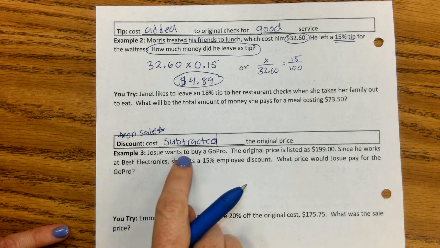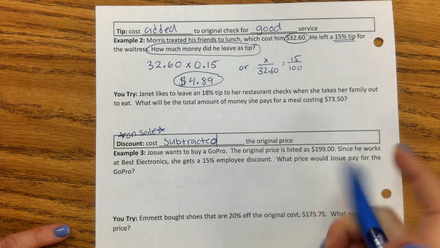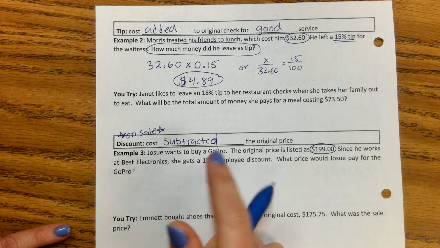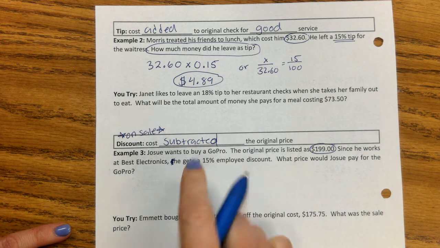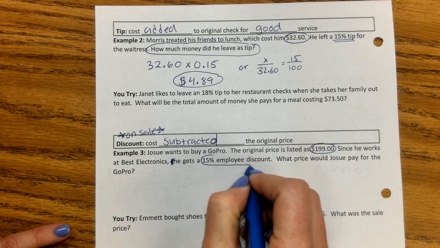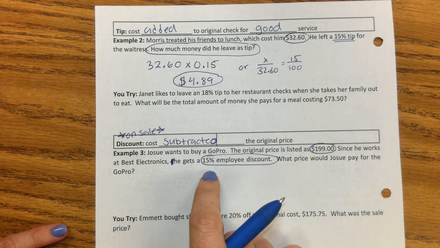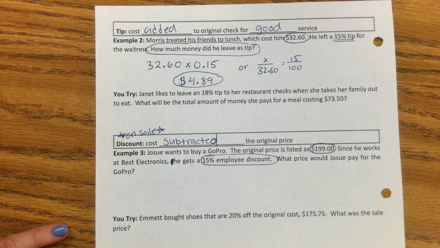Josue wants to buy a GoPro. The original price is listed as $199. Since he works at Best Electronics, he gets a 15% employee discount. So he is saving 15%. What price would Josue pay for the GoPro?